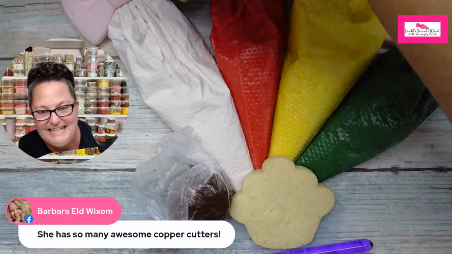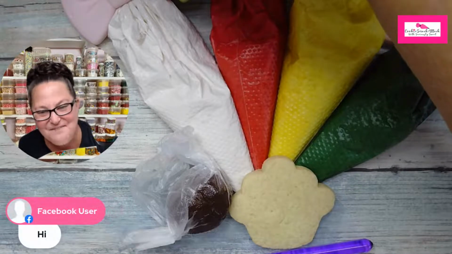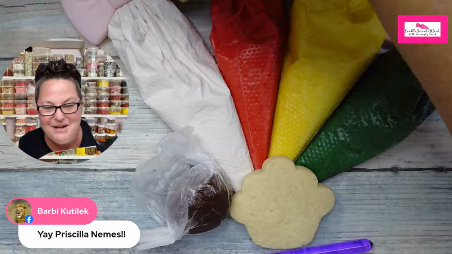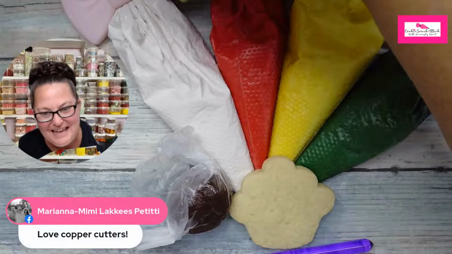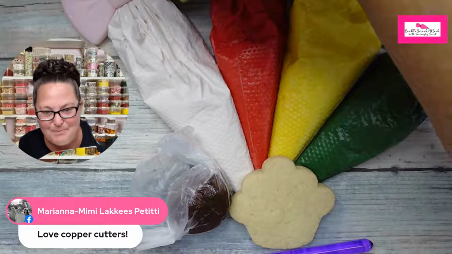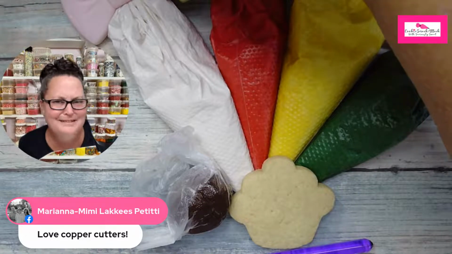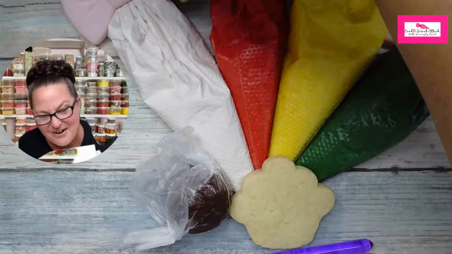Yes, she does have so many awesome copper cookie cutters. Hey, Facebook user, how are you today? And Barbie, I'm so excited about Priscilla coming on that she finally agreed to this. Mimi, I only have 2 and they were both gifts from Priscilla, but seriously, I might have more before the end of the year. I don't know. We'll see. Hey, Nadine, how are you?